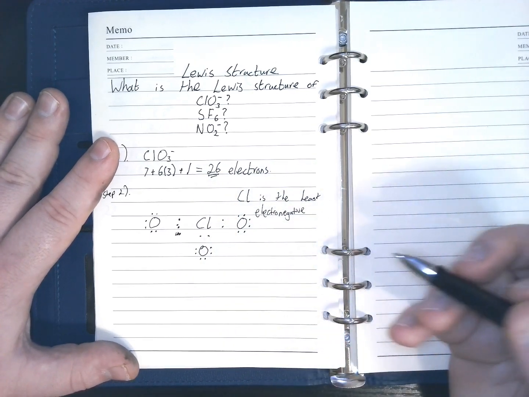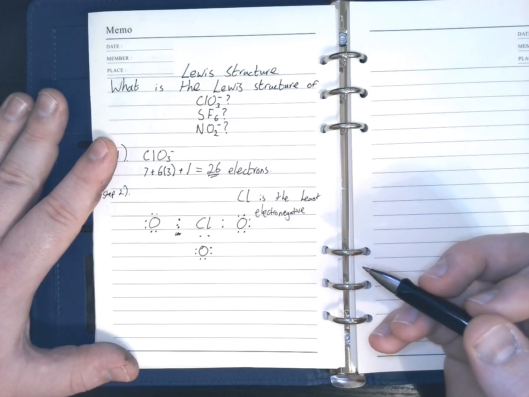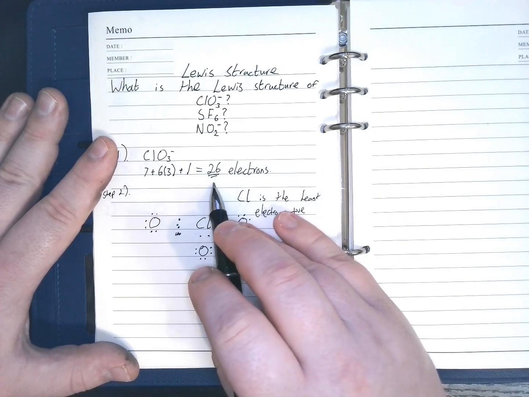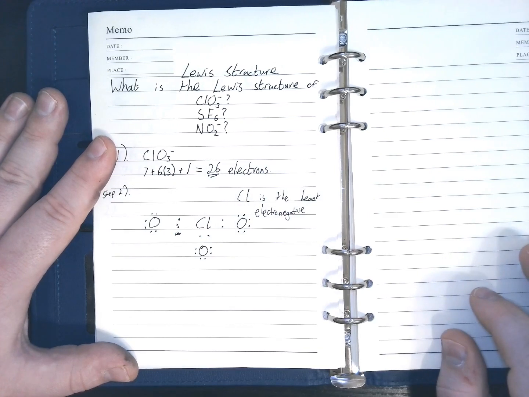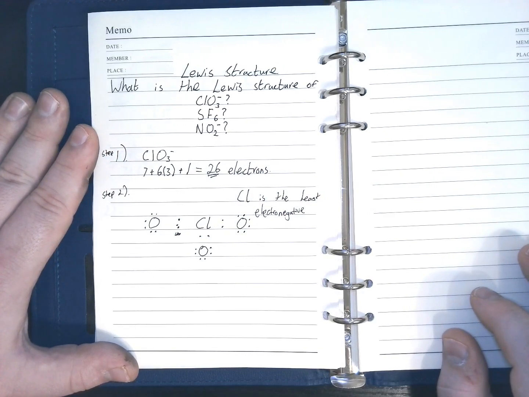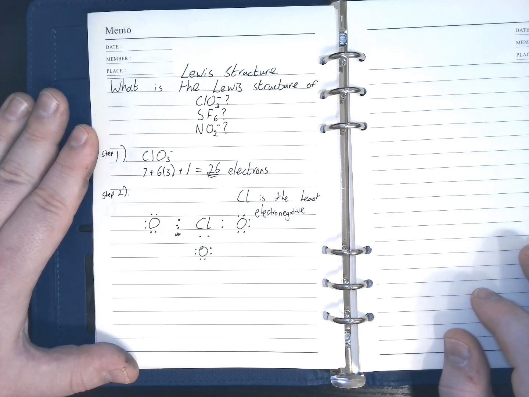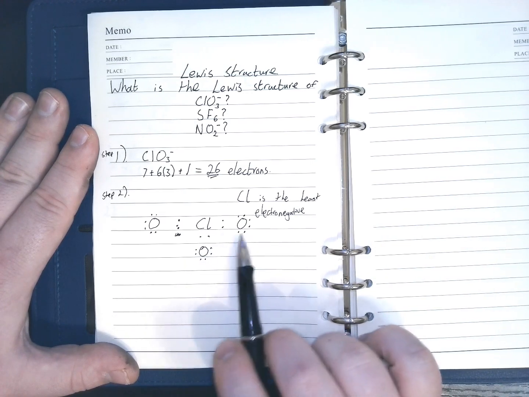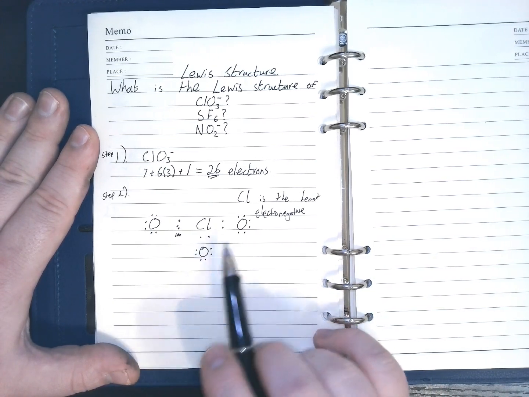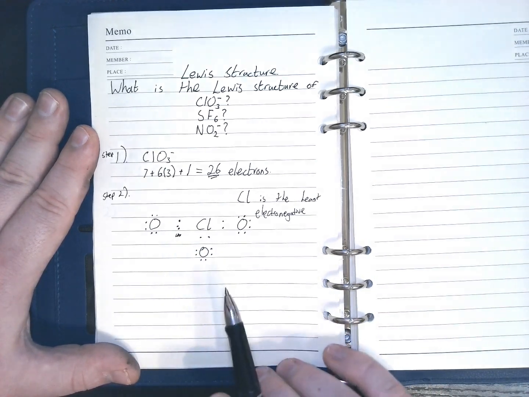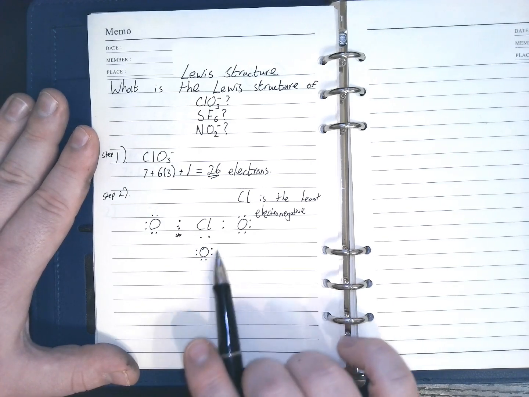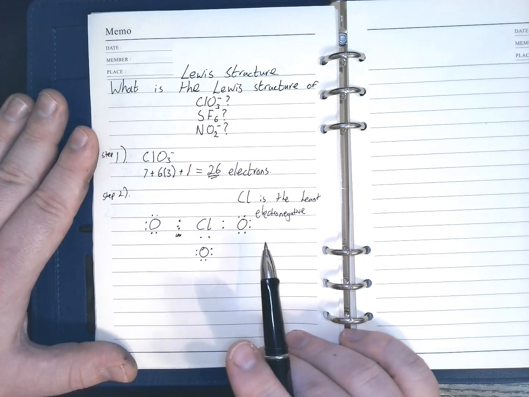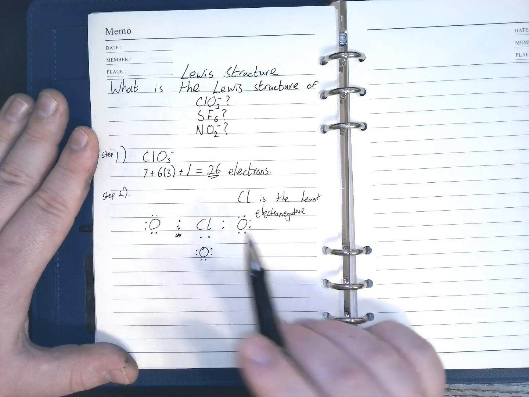So far, we have 24, but the actual number is 26 in total. So we need to add 2 more, but we can't add them to these because these have 8 in the outer shell now. These are following the octet rule. So the only thing we can add them to is the chlorine.